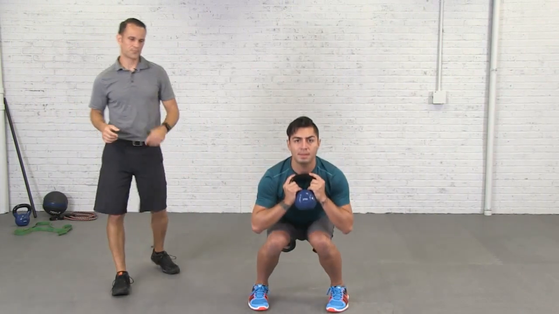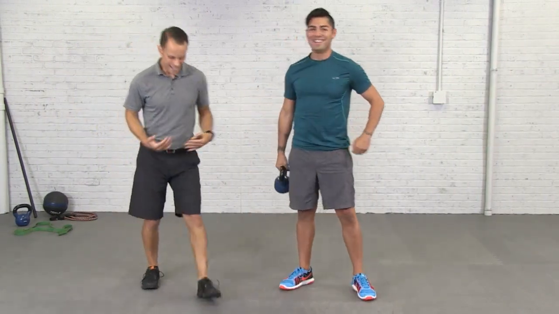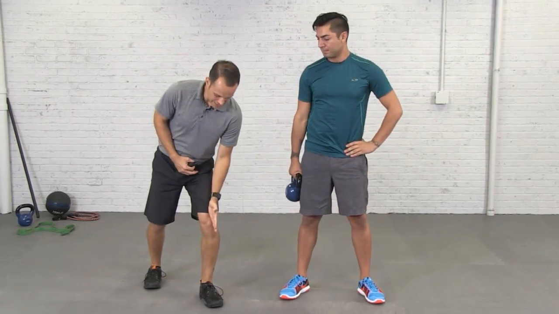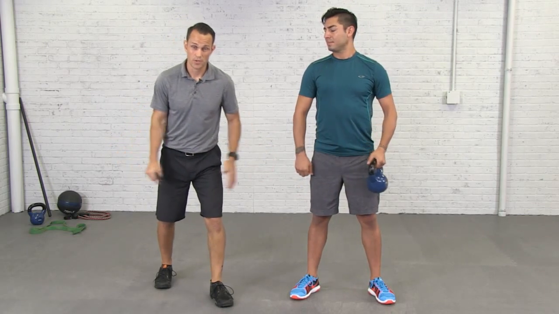So with the whole always lunge straight forward. All right, perfect. You can go ahead and catch your breath here for a second. Keep the knee directly over that second toe. That's great in a very controlled environment, but real life is not controlled.